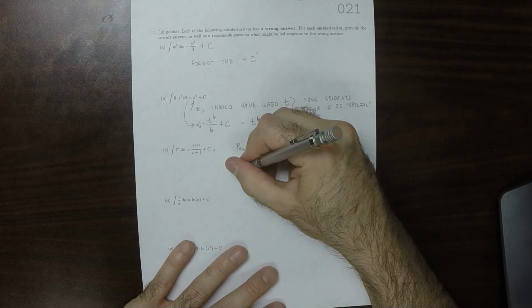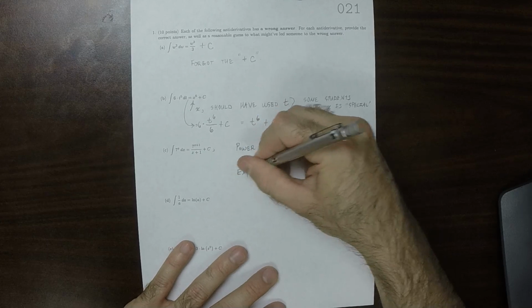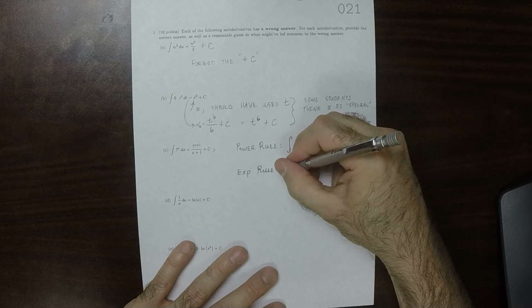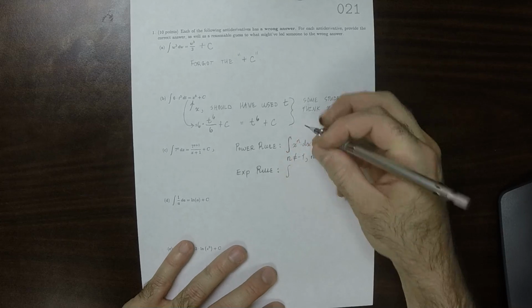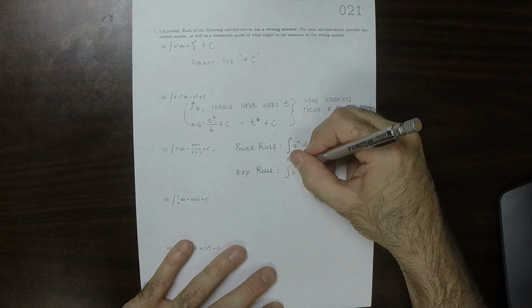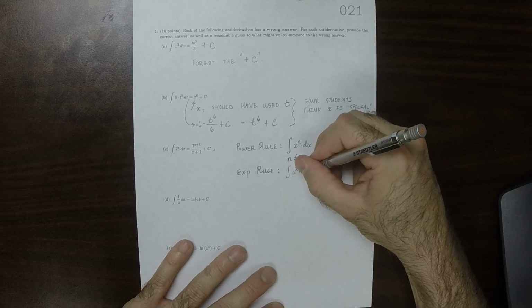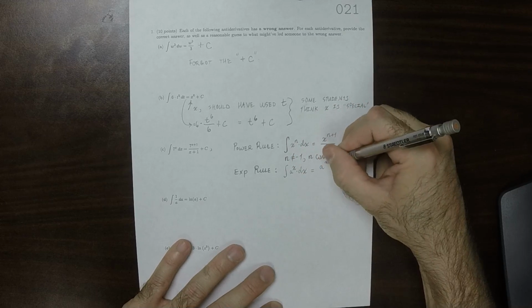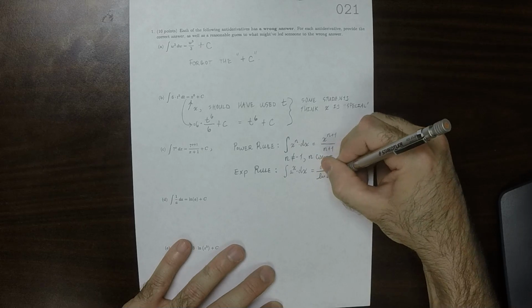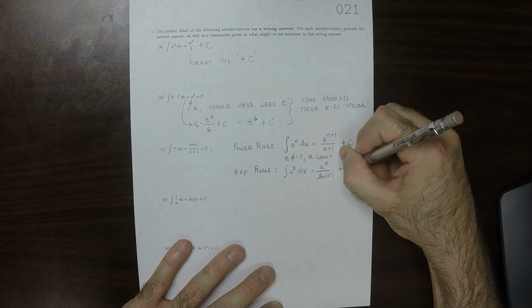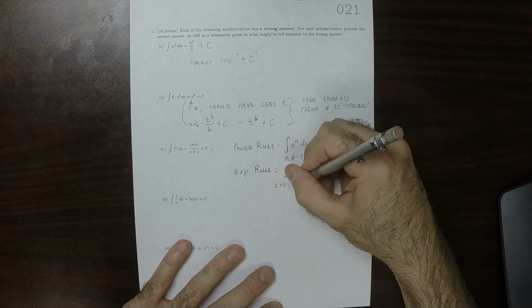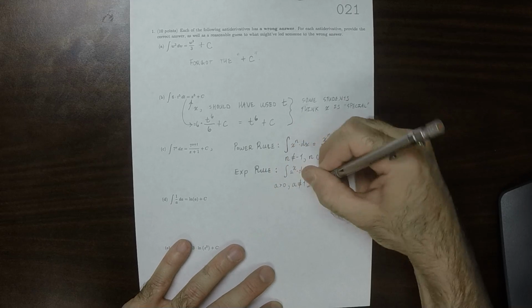Then we have the exponential rule. The exponential rule is like this. So the antiderivative of a to x dx is a to x divided by the logarithm of a plus a constant, and this is for a positive not equal to 1.